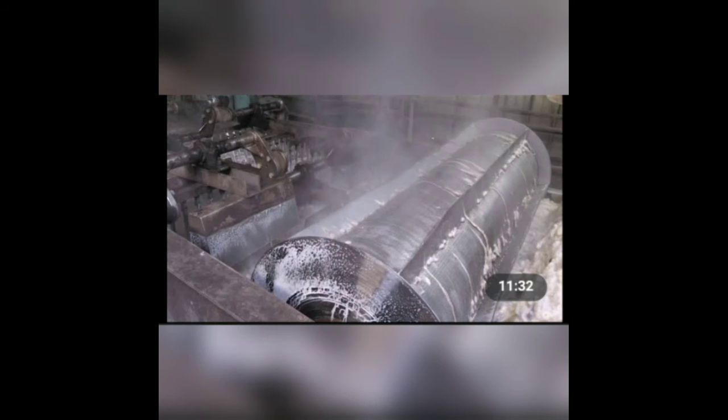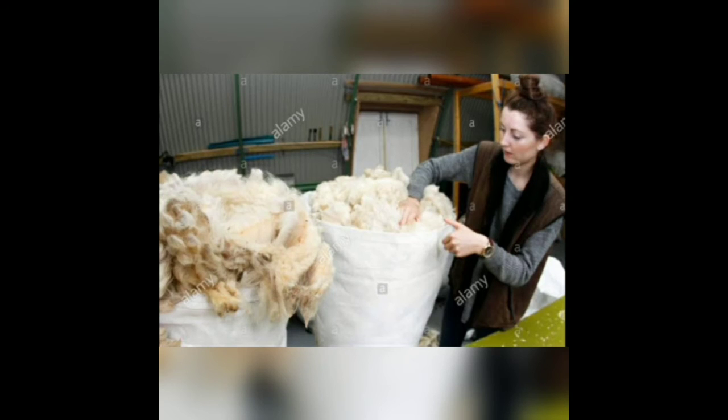This process is called washing or scouring. After washing, cool air is passed over the wool which makes it softer. After softening, it is separated from the unwanted materials like twigs or bits of leaves, etc. They are also arranged in groups, like the longer ones on one side, broken ones on another side, smaller ones, etc. This process is called sorting or wool classing.